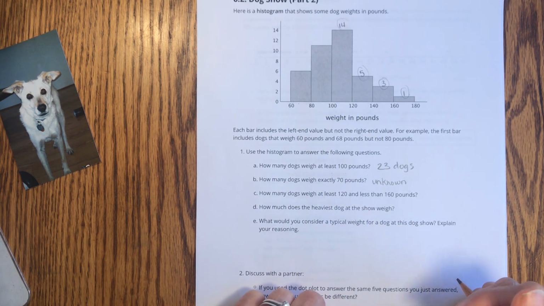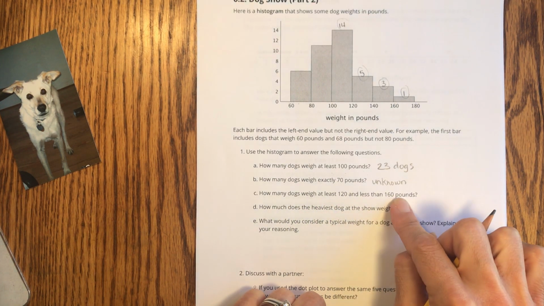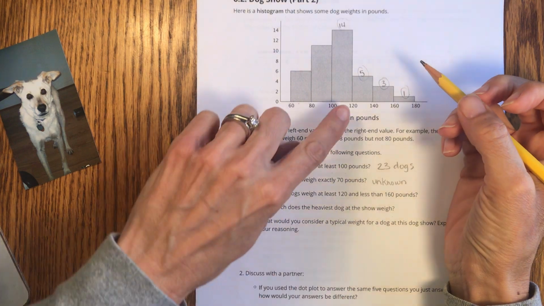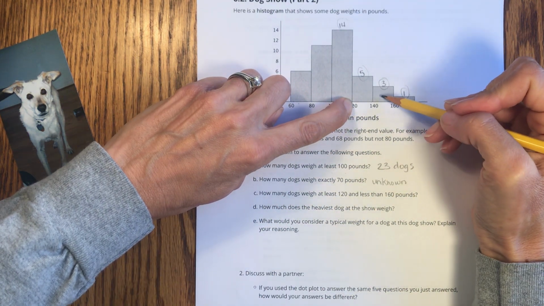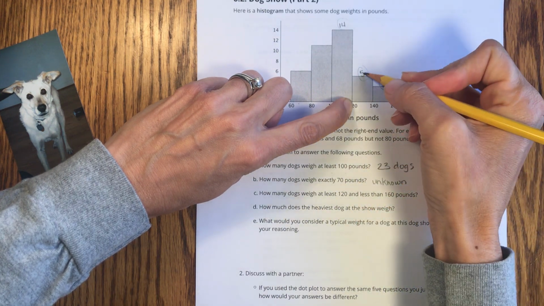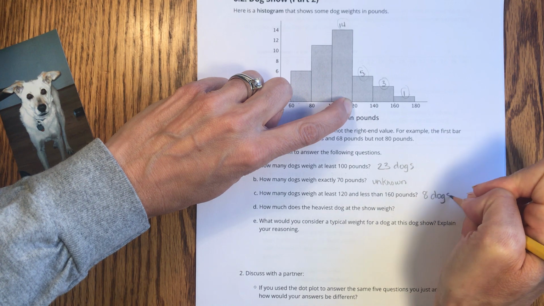For C, it says how many dogs weigh at least 120 and less than 160. So now we're looking in between 120 and 160, somewhere in that range. And we're going to find that that's 5 and 3. I can add those together. That would be 8 dogs.